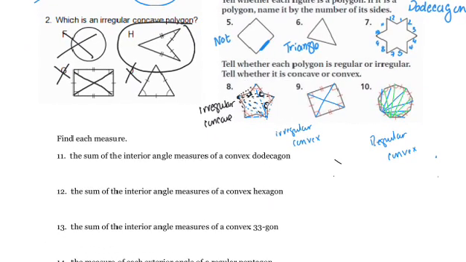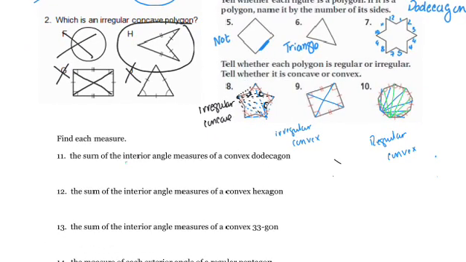All right, number 11, find the sum of the interior angle measures of a convex dodecagon, which is 12 sides. So I'm going to do 12 minus 2 times 180. So that would be 10 times 180 degrees, which would be 1,800 degrees. All right, so that's the sum of the interior angles.